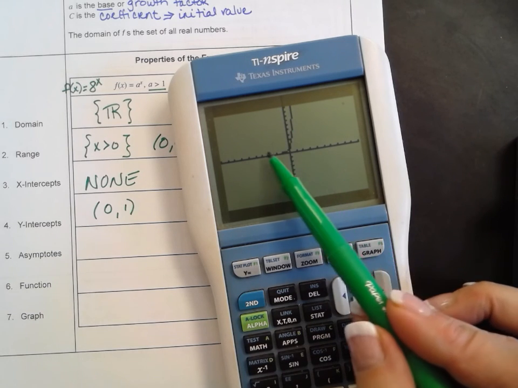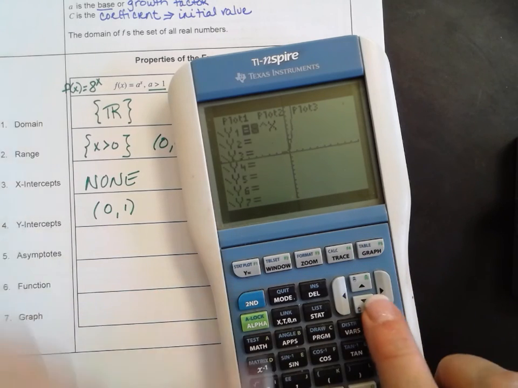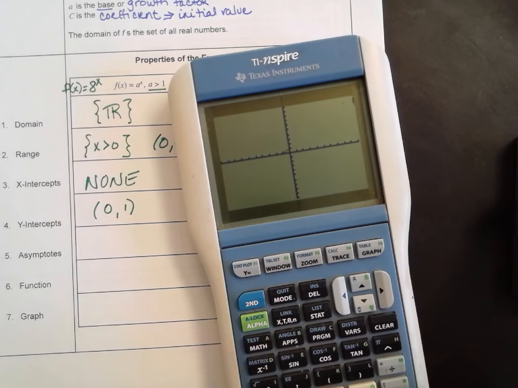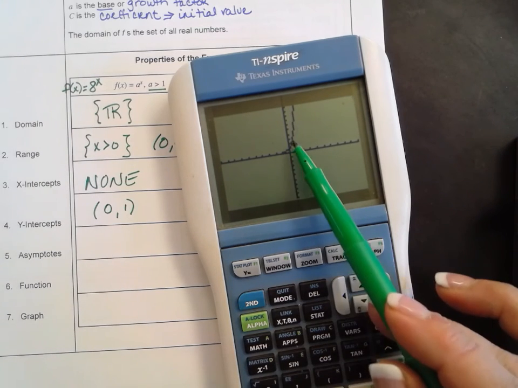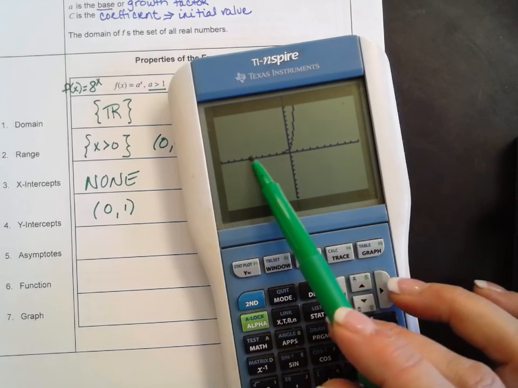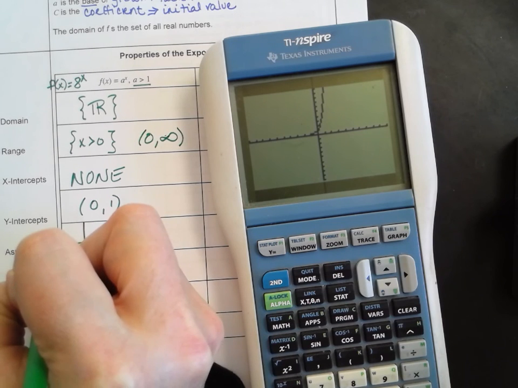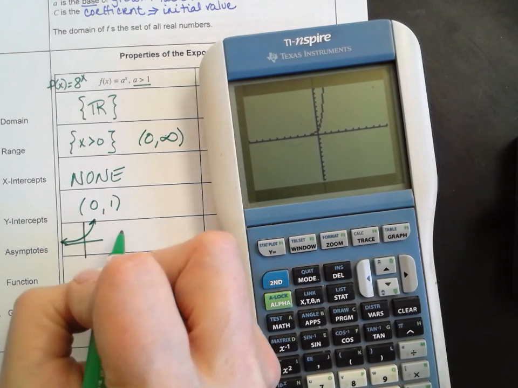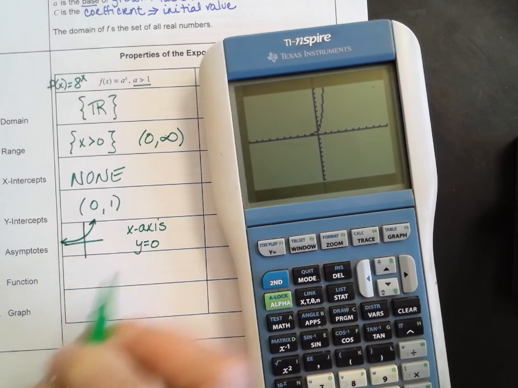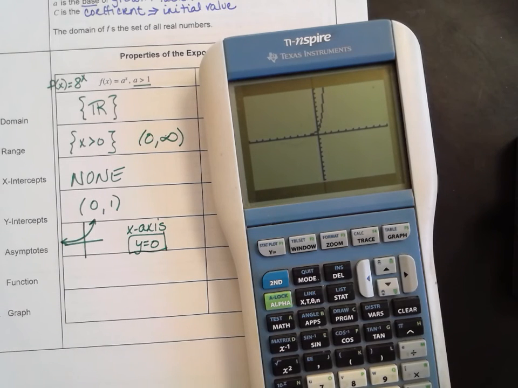This is going to still increase up, but as it comes down, it's never ever going to touch the x-axis. So remember, asymptotes are always written as an equation. And so we'd have y equals 0.